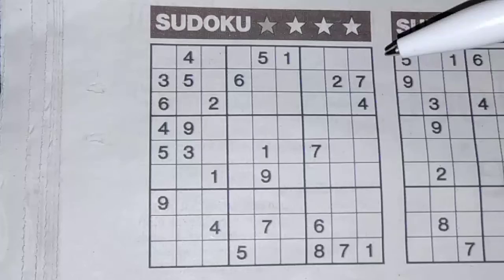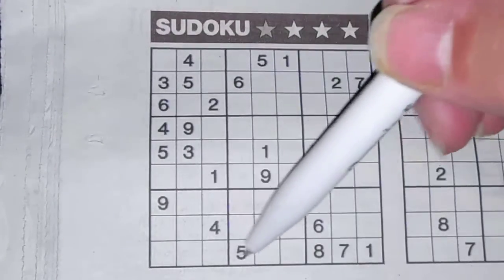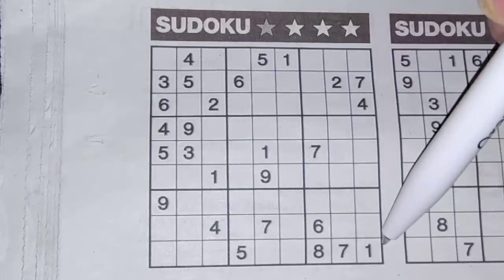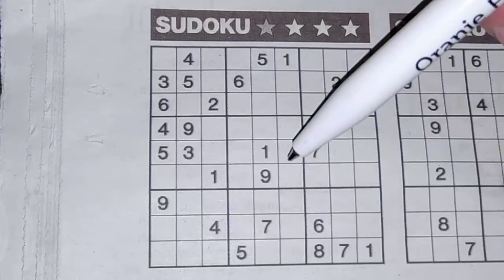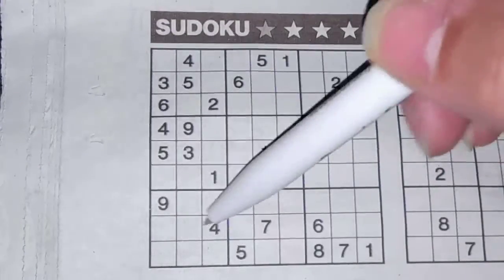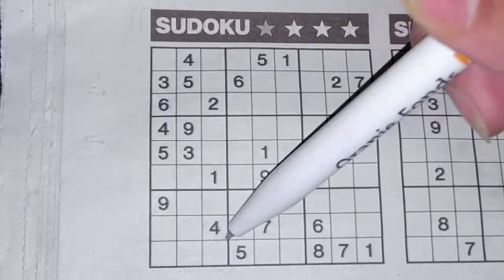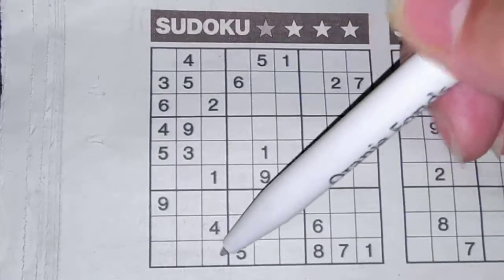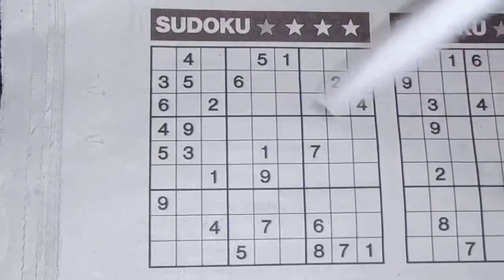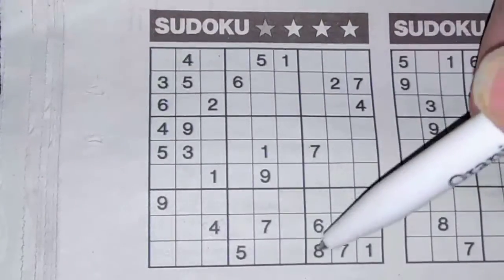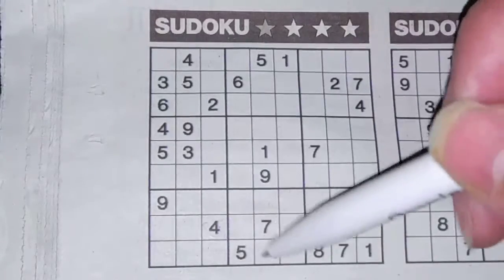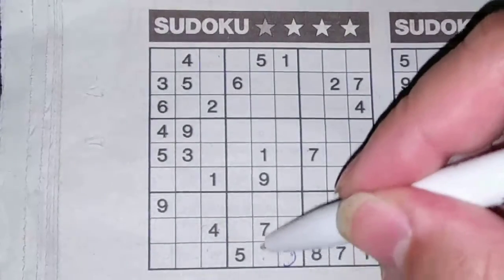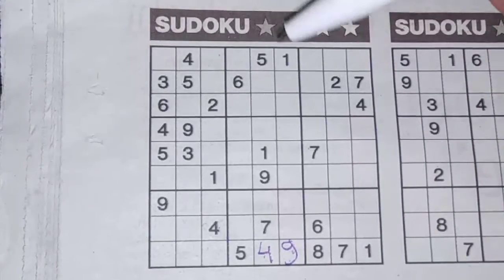Alright, I see here in the last row 5 missing numbers. Two of those missing numbers are the 9 and the 4. We have a 9 and a 4 here, so no 9 and a 4 in those 3 boxes. So the 9 and the 4 goes in those 2 boxes. We have a 9 here, so no 9 there. 9 should be here, and the 4 goes there.